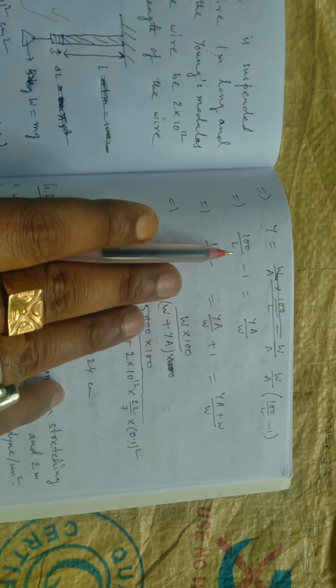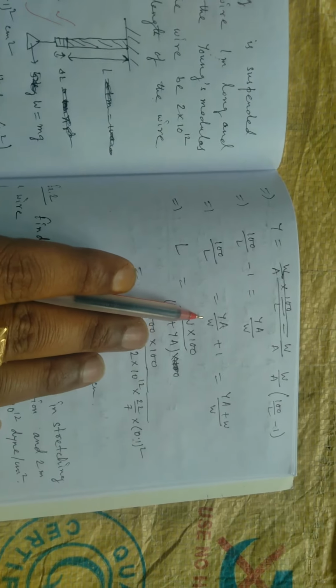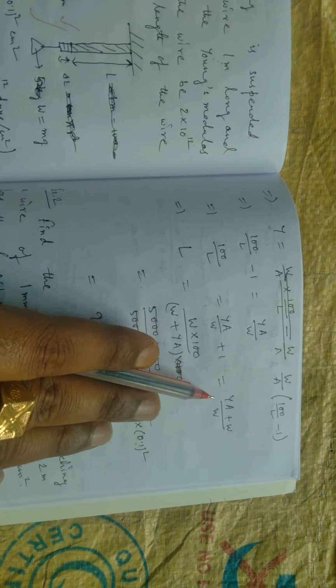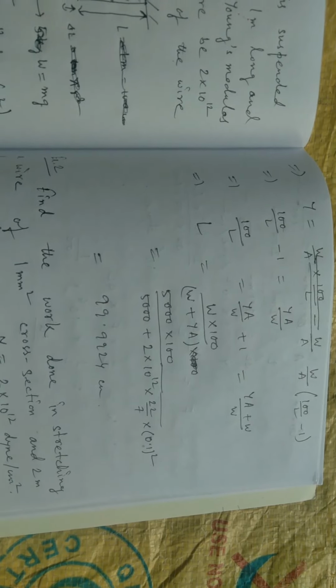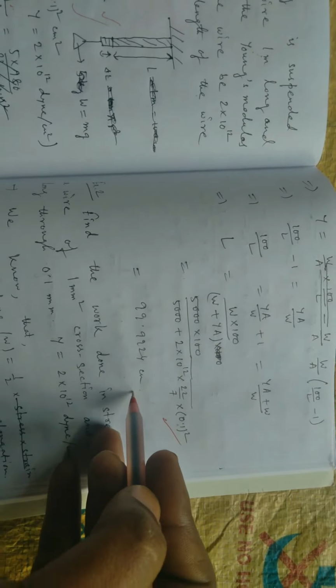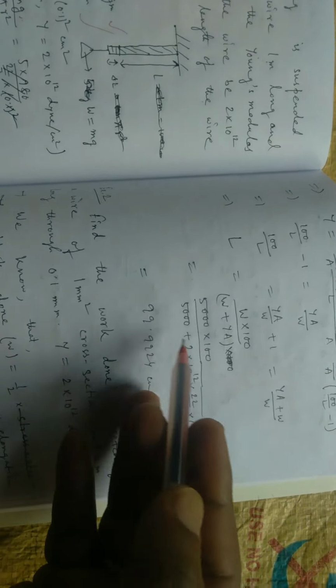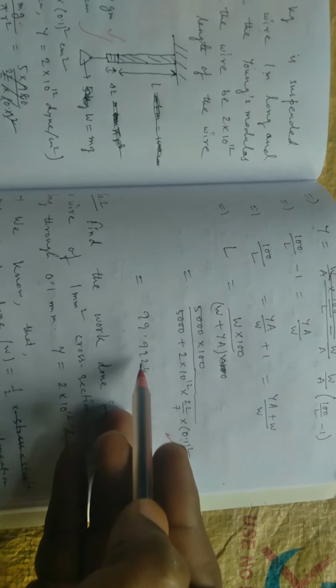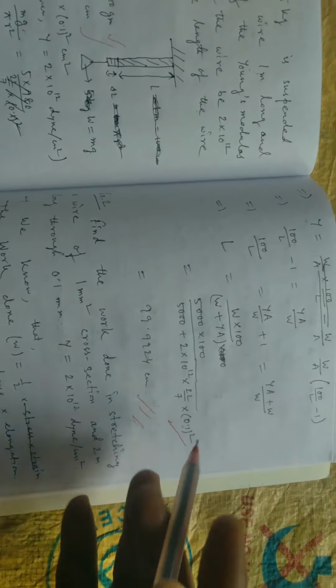So 100 by L minus 1 is YA by W, and 100 by L is equal to YA by W plus 1, which is YA plus W by W. So the length L is W multiplied by 100 by W plus YA. If we put in these values, then by a simple calculation on the calculator we get 99.929924 centimeters. So this is the length, and the rest, to make up 100 centimeters, is the elongation.